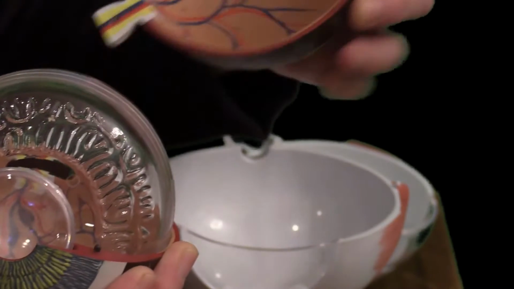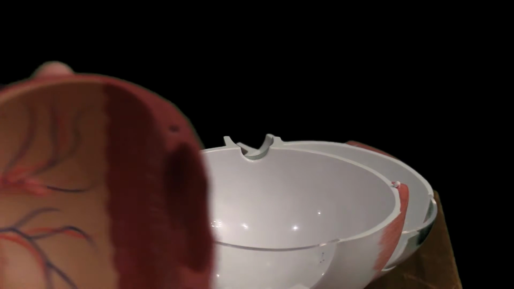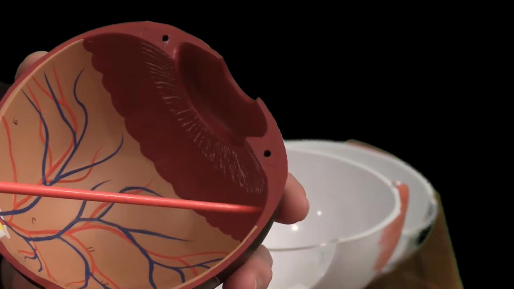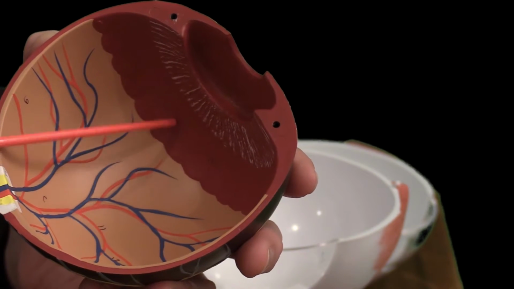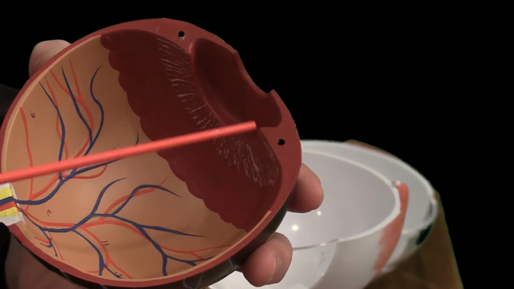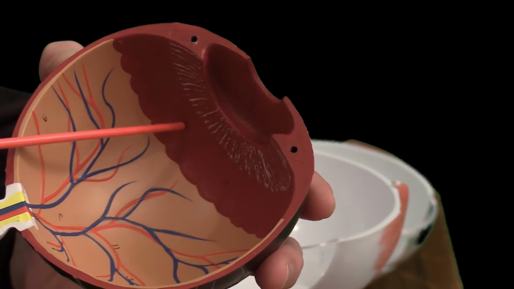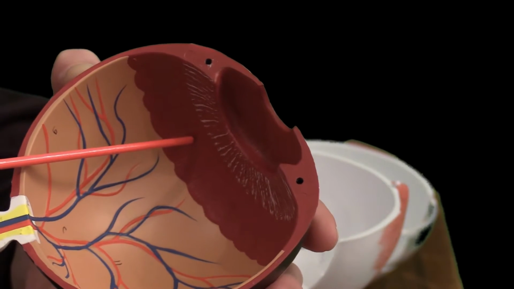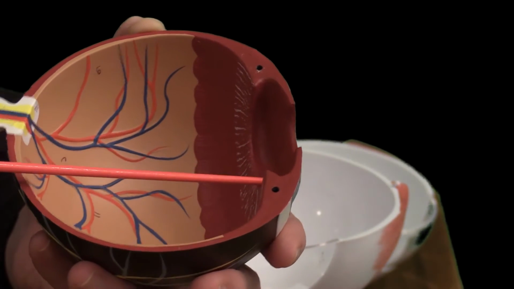Now when we open this up, we can look at another part of the uvea, and that is the ciliary body. So we look inside here and we see this structure here that's kind of this burgundy colored structure. It has a scalloped edge to it, and the scalloped edge is called the ora serrata. So everything from this ridge right here, back to this scalloped edge called the ora serrata is called the ciliary body. And we have both ciliary muscles and ciliary processes.